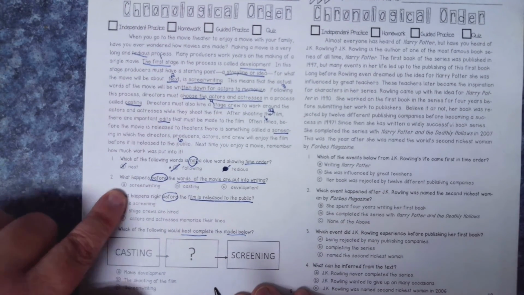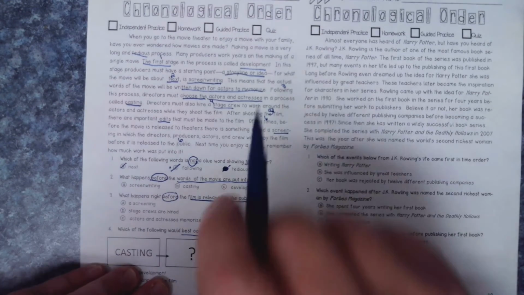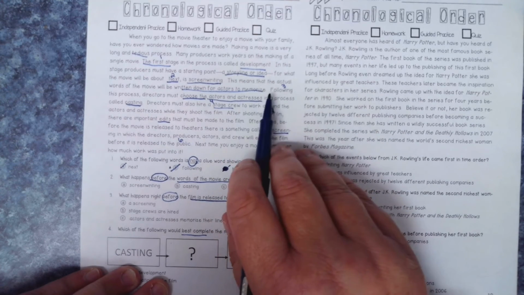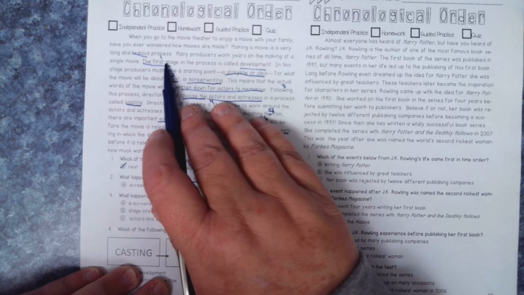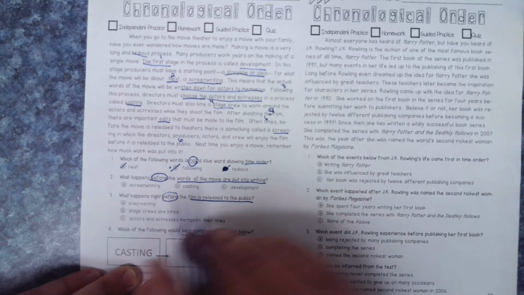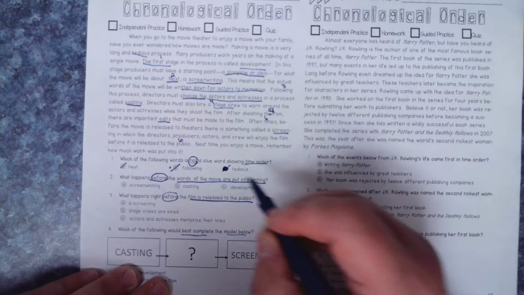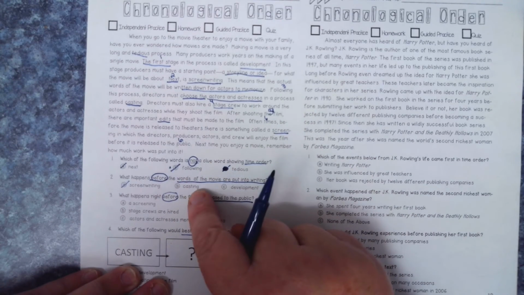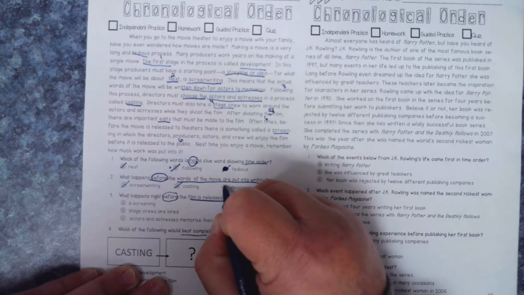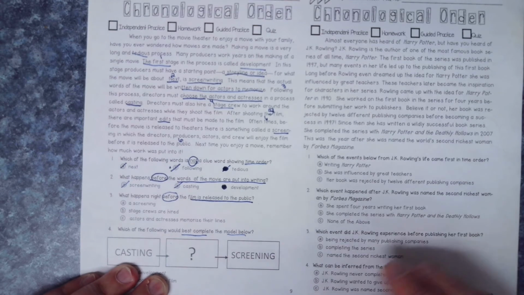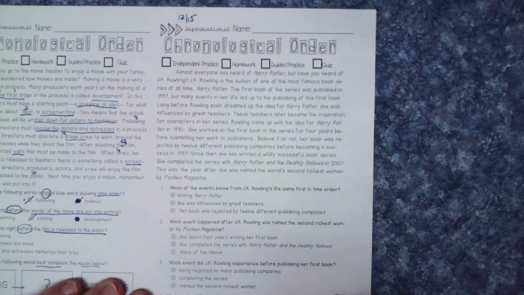So we have screenwriting, we have casting, we have development. Well, we said screenwriting is where the words are written down. So that's 2. I'm going to go back and look and see that development is what. Oh, okay, so one, screenwriting, because that's the stage we're talking about. Casting comes after that, and so C is going to be my answer. All right, you're going to do 3 and 4 on your own using that same kind of strategy, looking for time ordered words.